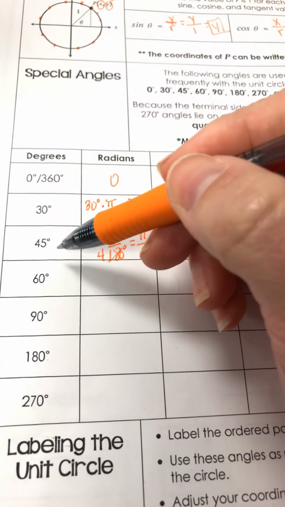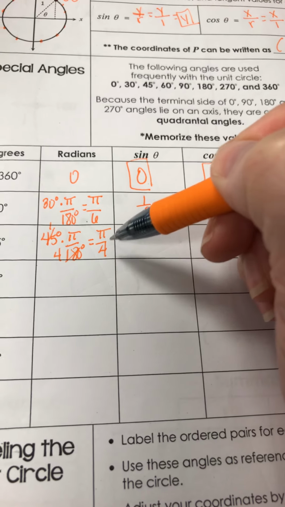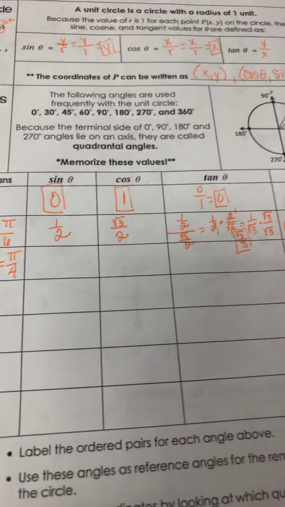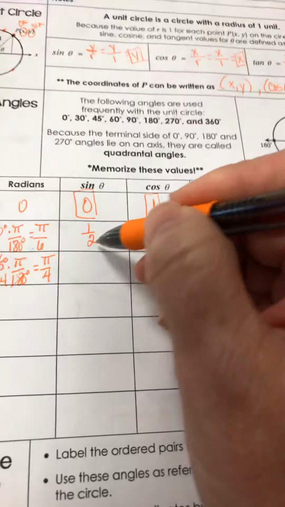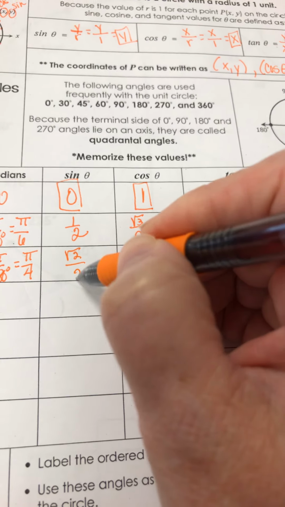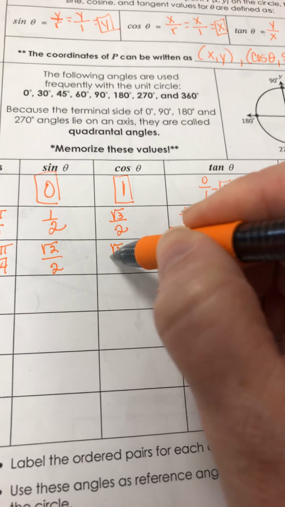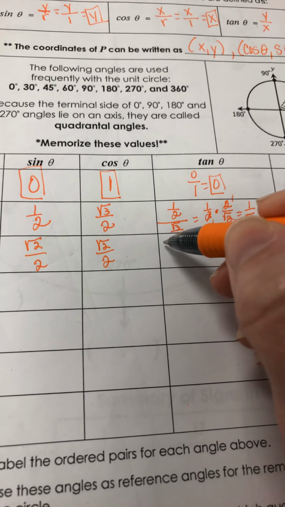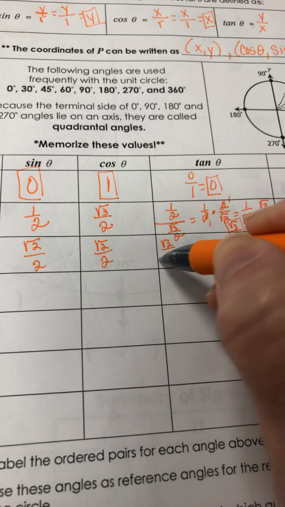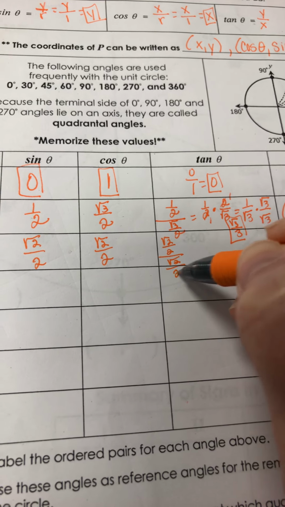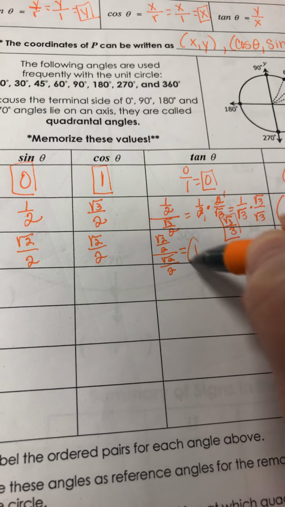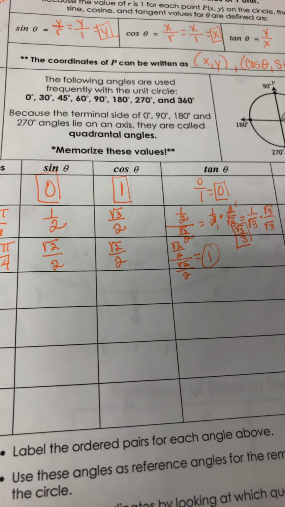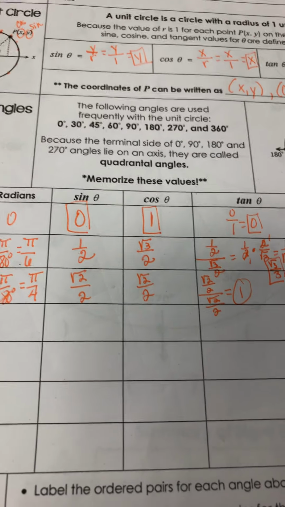Okay, so 45 degrees is equal to pi over 4 radians. My sine is the square root of 2 over 2. It's my y value. My cosine is the square root of 2 over 2. It's my x value. Tangent is the square root of 2 over 2 over the square root of 2 over 2, which is just 1. We know a number over itself is always equal to 1.